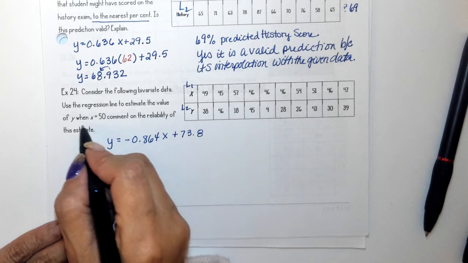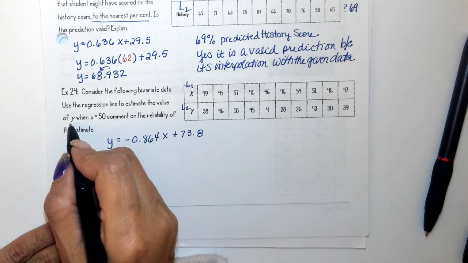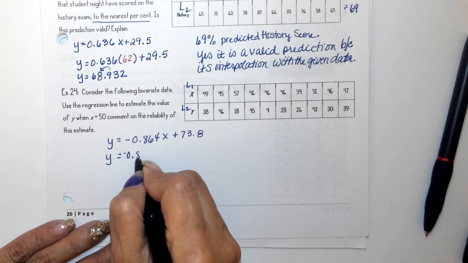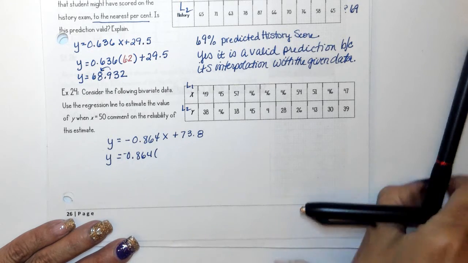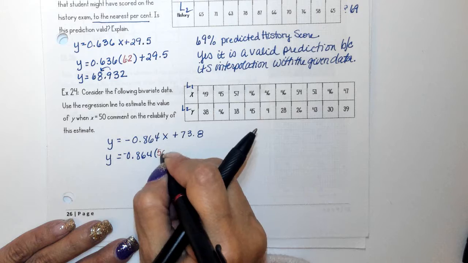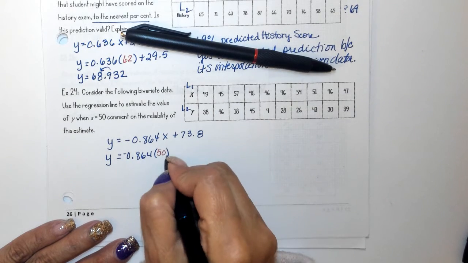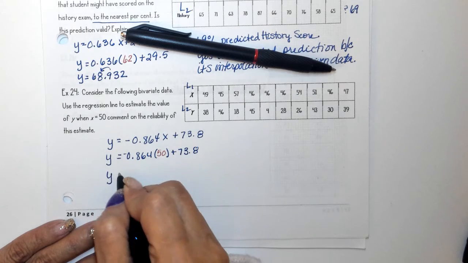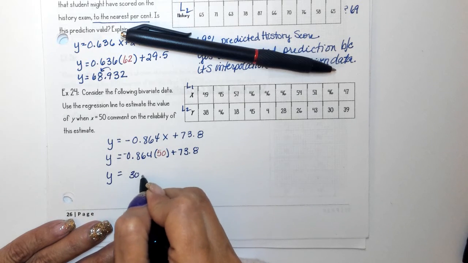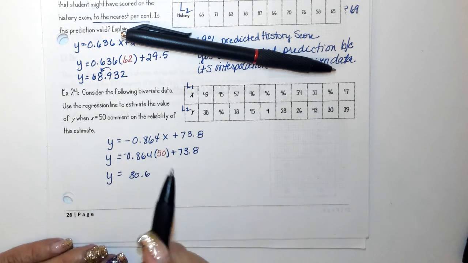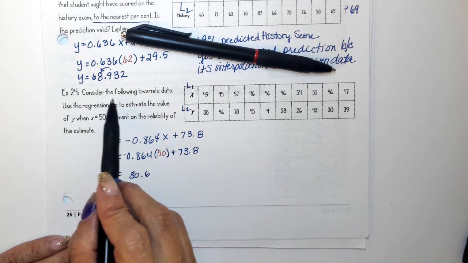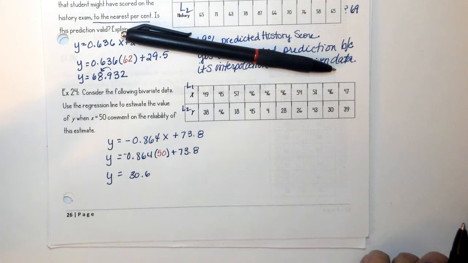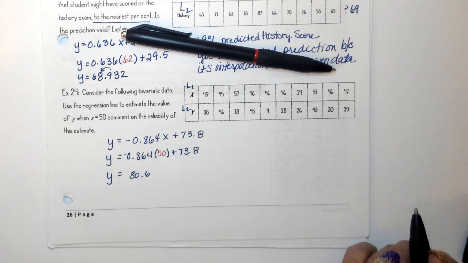All right, so they want to know, estimate the value of y when x is 50. So y equals negative 0.864, we're going to plug in that 50 for x, plus 73.8. When I solved that, I got y equals 30.6. It did not tell us what to estimate it to. So I would probably leave it at 30.6.